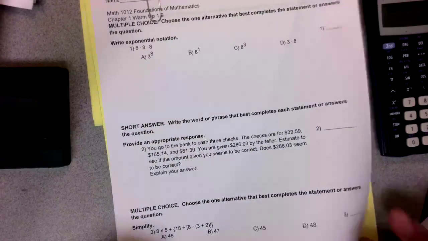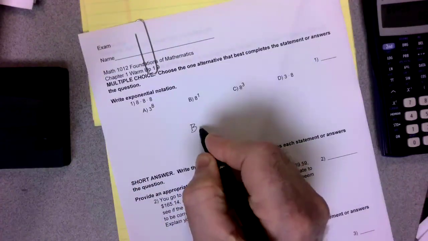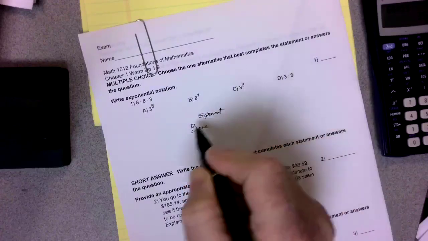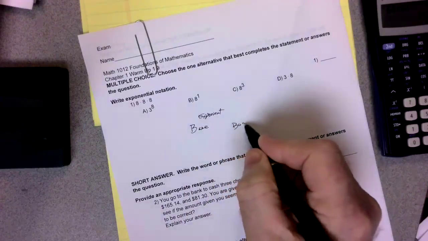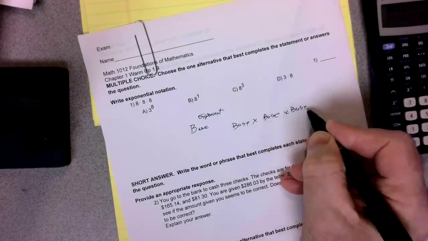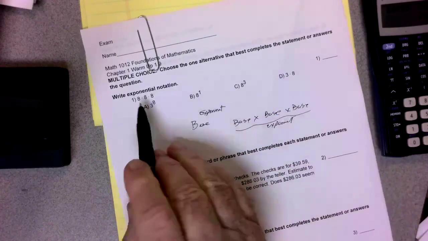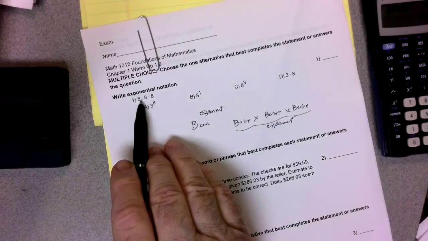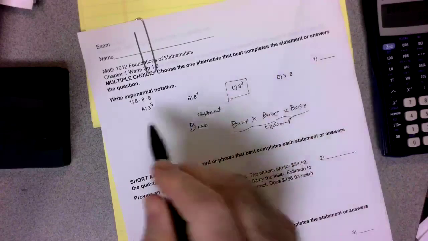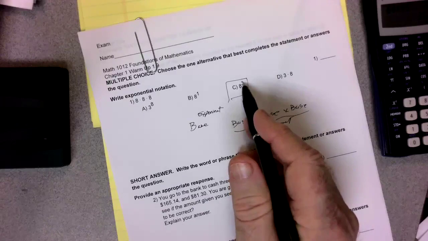What about this one? Exponential notation. What does that mean? It means that we're going to have some value that we refer to as a base raised to a certain power that's referred to as an exponent. It simply means take this base and multiply it times itself the number of times called for by the exponent. So this says take 8 and multiply it times itself 3 times. The base is 8, the exponent is 3.